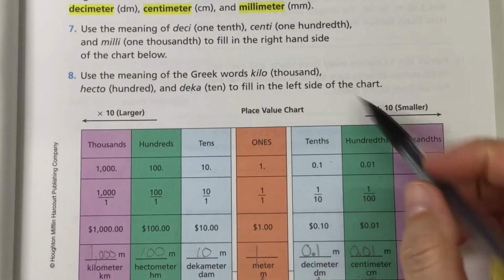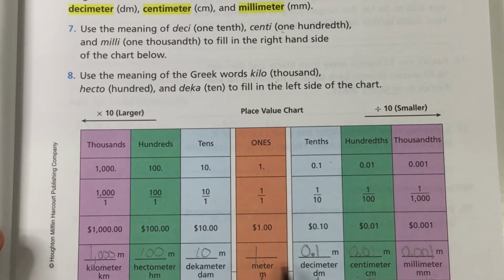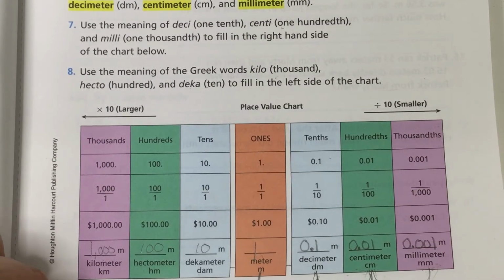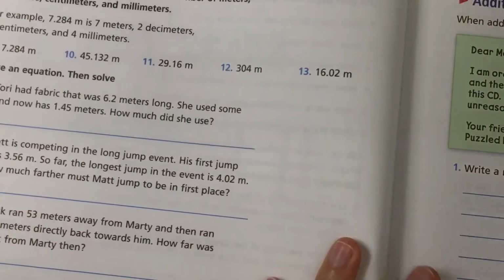So you can use the information from these 2 paragraphs to help you realize this information down here. But it is the same as what's in the top row there. They're just showing us that those Greek prefixes make a huge difference, and they can be big clues when we're talking about place value, and especially the metric system.